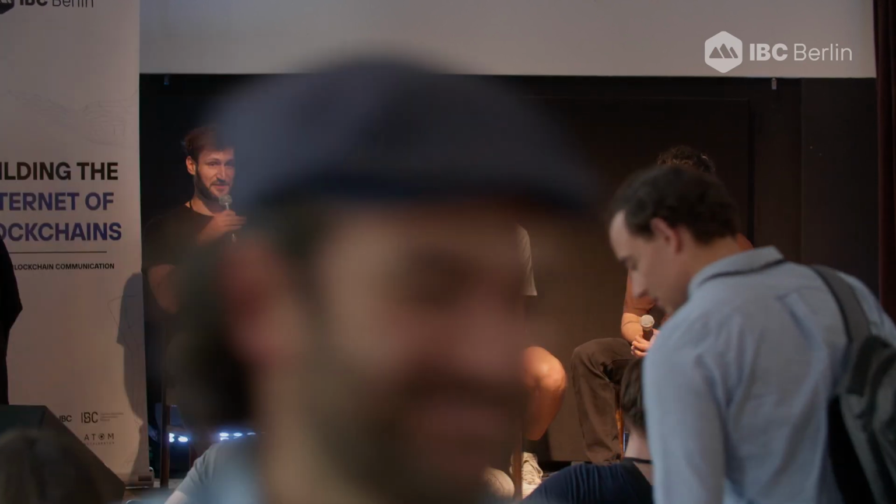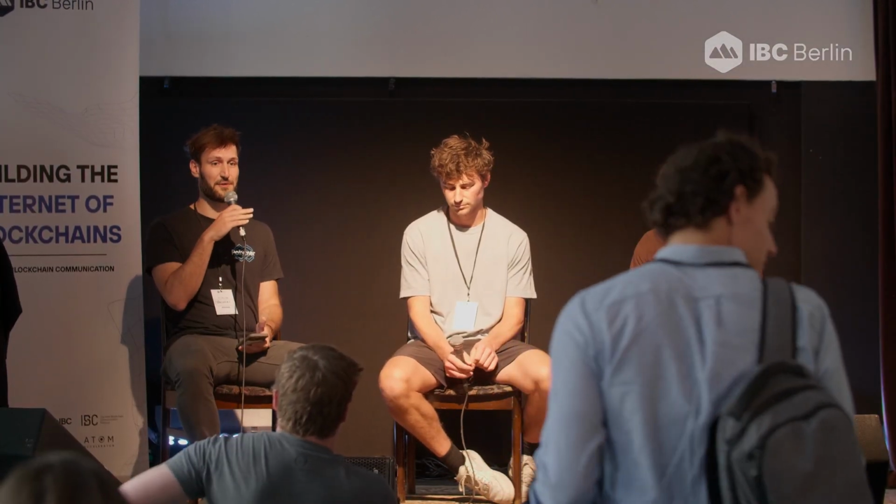So this panel is called Building with IBC a la carte, and I've got some feedback that people are not necessarily sure what that means. It essentially just means that we have gone from the situation where building with IBC was essentially equivalent to using a Cosmos SDK chain. And today we actually see that this is not the case. So there's a large expansion of how you can actually use IBC already today as a builder, right?